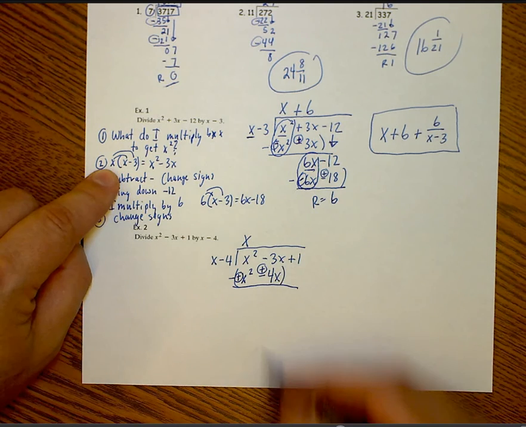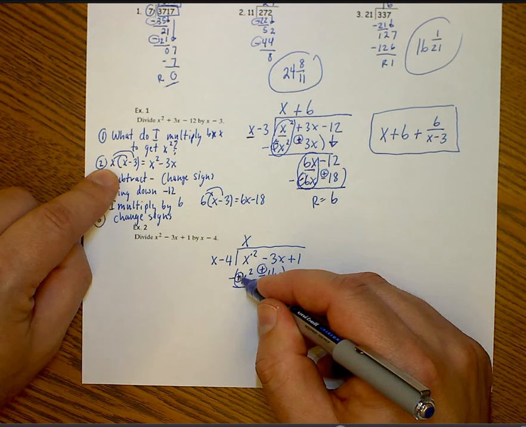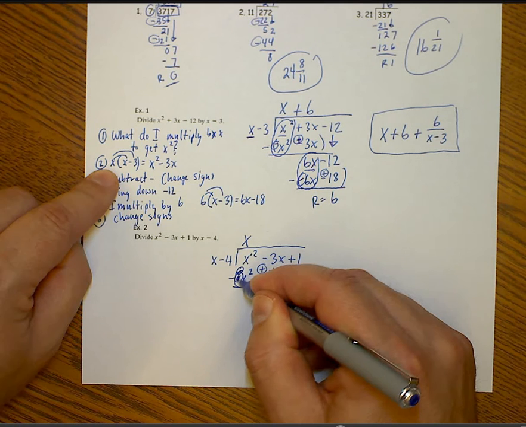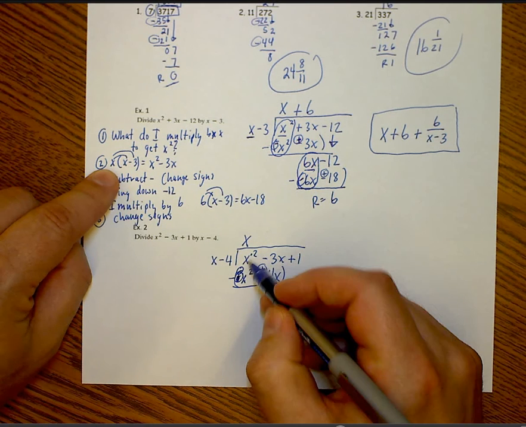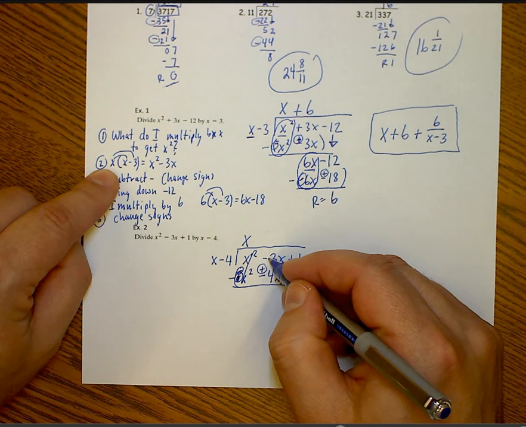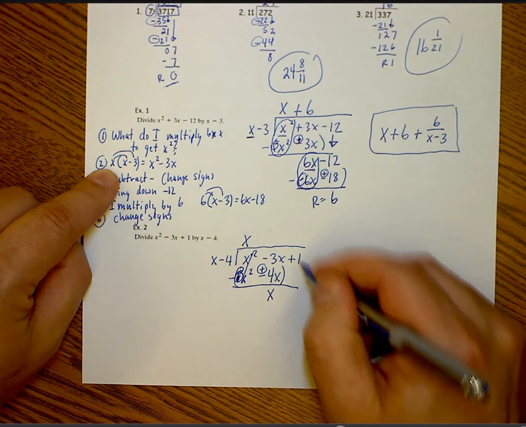I don't know why I put that as a plus. Let me fix that, I'm sorry. Minus here, that was a positive to begin with. x squared minus x squared makes that 0x squared. Negative 3x plus 4x is 1x. Bring down the 1.